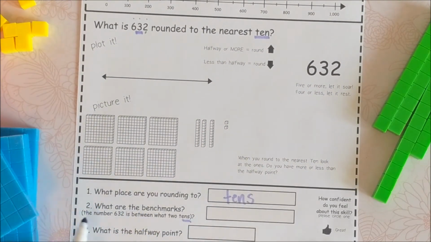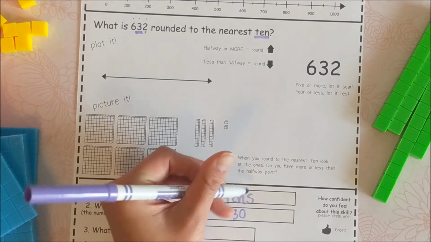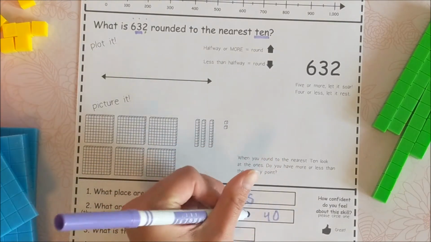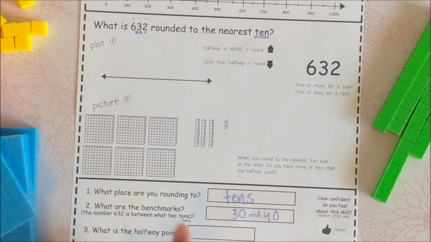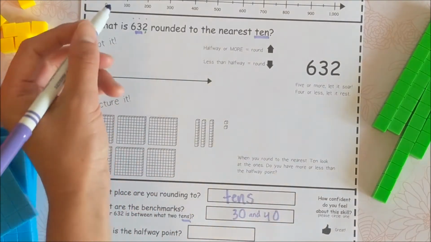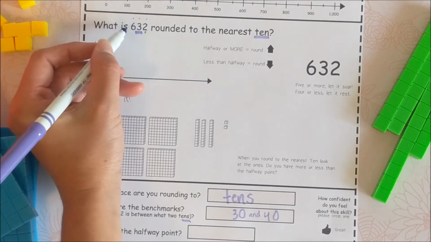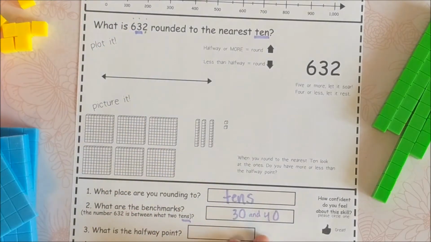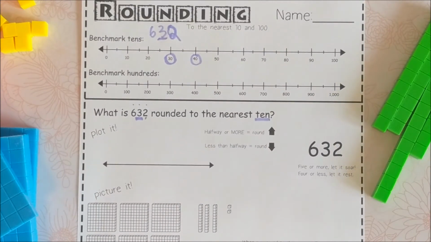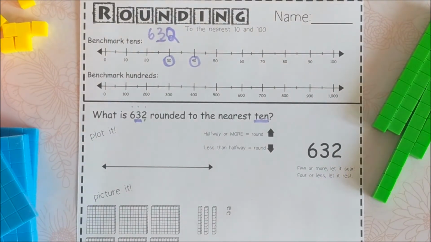So here I'll write the number 632 is between what two tens? It's between the 30 and the 40. And that's what we're deciding between. So it's either going to end up being 630 if we round down, or 640 if we round up. Those are your two possible answers. Okay. So now we need to find the halfway point.